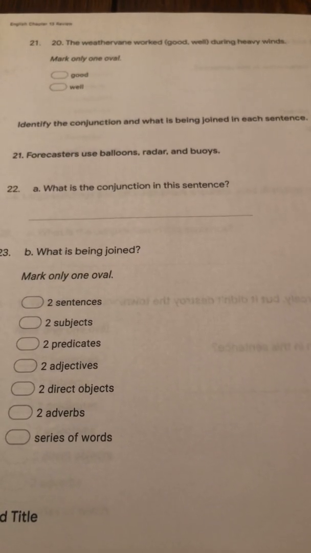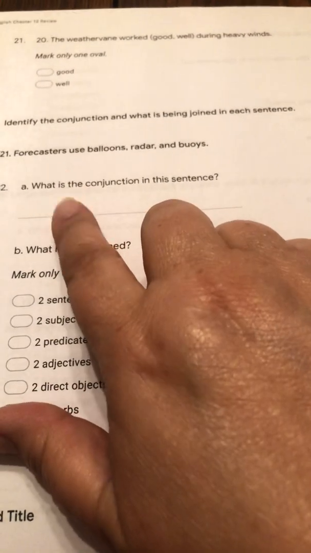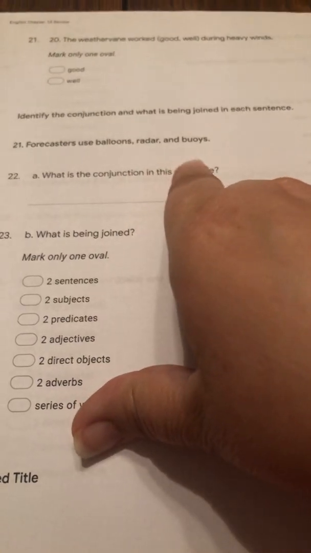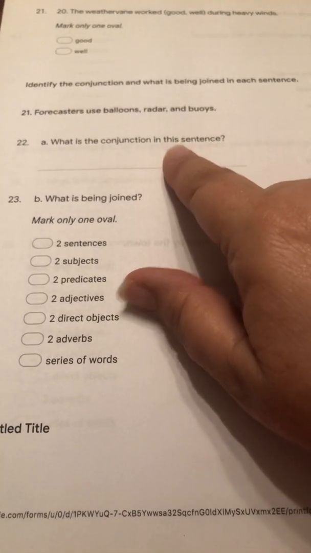You need to circle the conjunction. Now that's going to be and, or, but. That's the conjunction. So that is all you'll type, that one word, on this blank here. Then after you have labeled this sentence and you decide what is being joined, it has to be one of these things. You pick the one that shows what was being joined, and that's all you have to do.